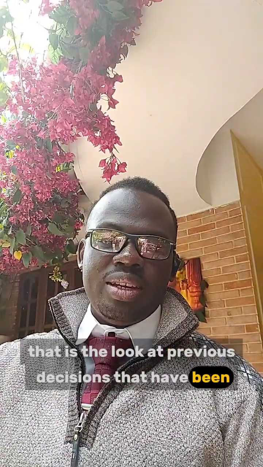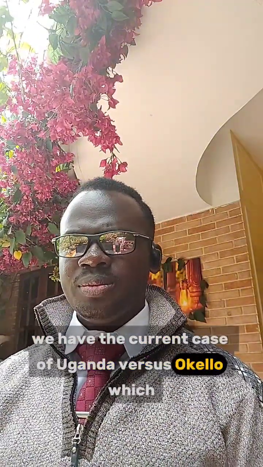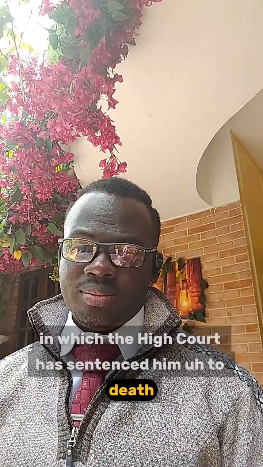That is, they look at previous decisions decided by other judges to come up with a new position. For example, take the current case of Uganda versus Okello, in which the High Court has sentenced him to death. He has an automatic right to appeal under Article 22 of the Constitution, which says that a death penalty must be confirmed by the Supreme Court.